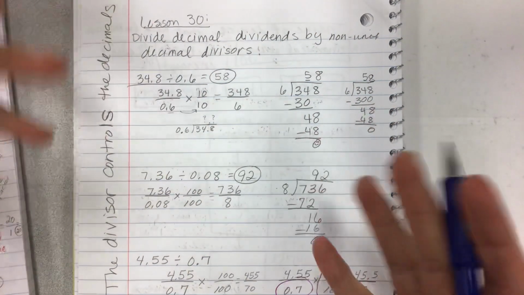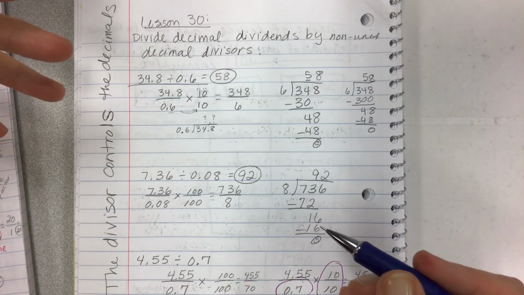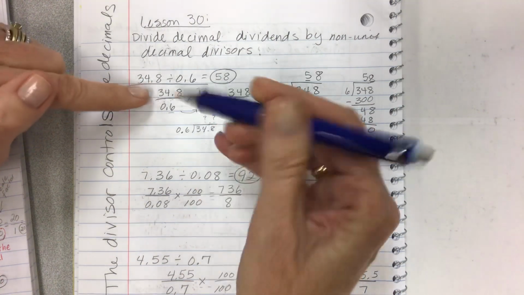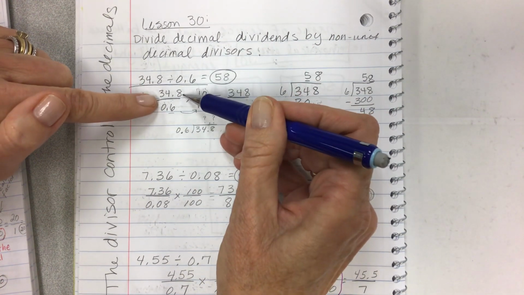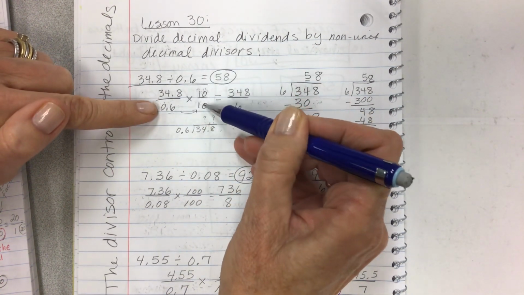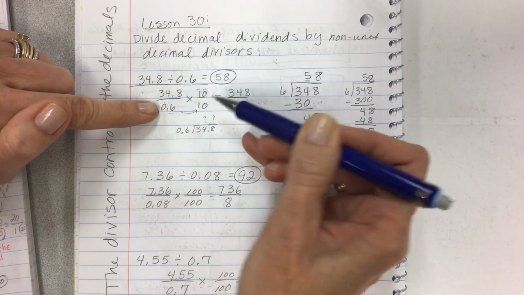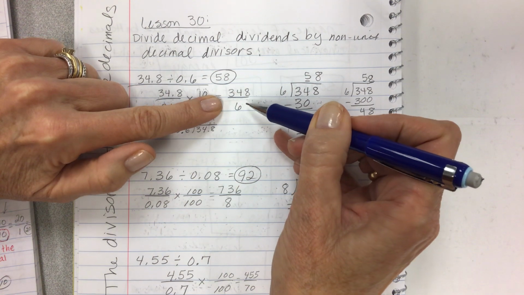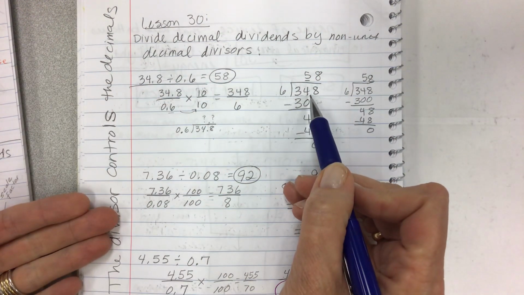So the math people who decided that this is a good strategy said, hey, look what we can do. Because this is a fraction, if we change both numbers at the same ratio or rate, we get the same relationship between the two numbers, and then we don't have to deal with the decimal.